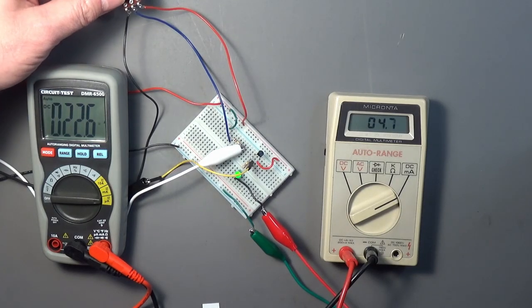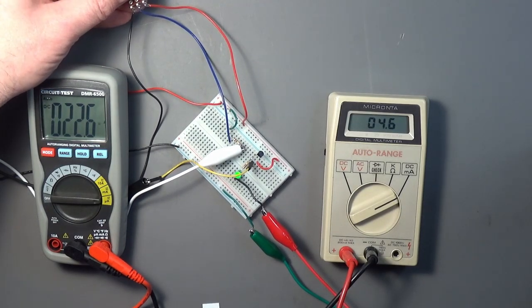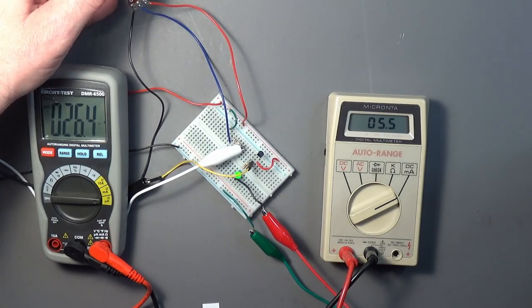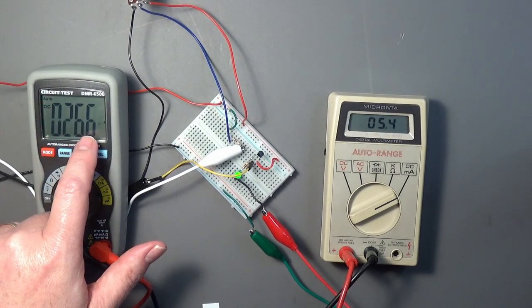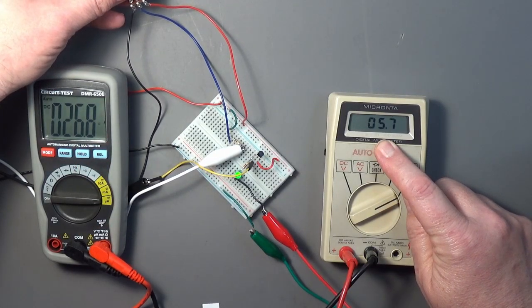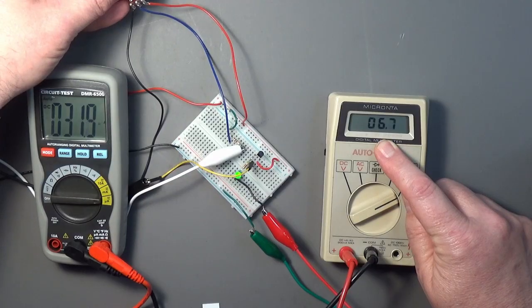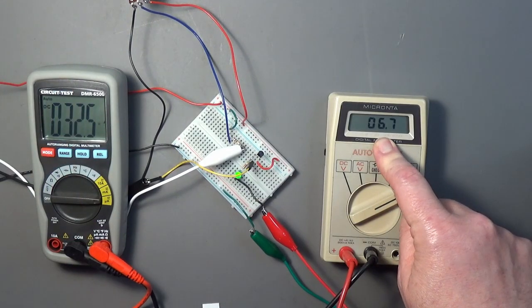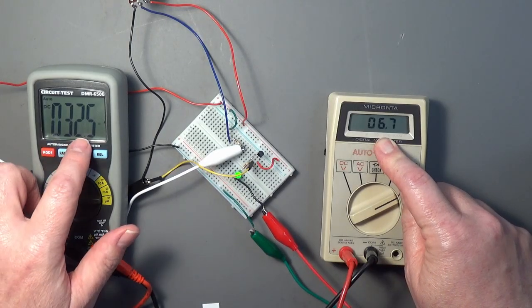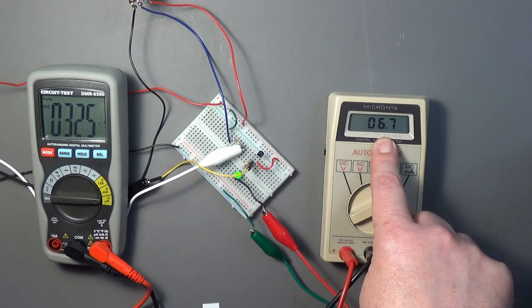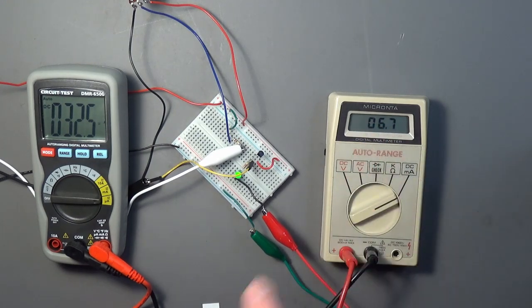Now as I turn this, the current will increase here. So we're now up to 26 microamps. We've got a whole 5 milliamps now, and as I increase this up, it'll max out around 3.2, but I'm getting 6.7 milliamps. So 32 microamps of current is letting this transistor push out 6.7 milliamps. So a very, very small current is controlling a much larger current.